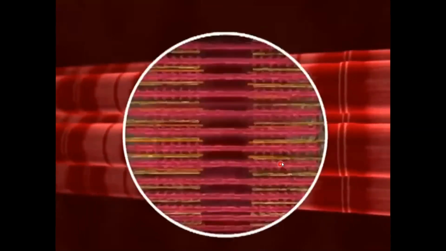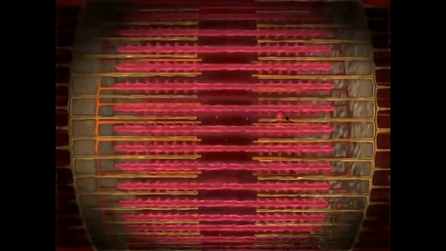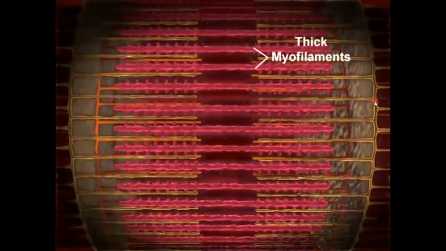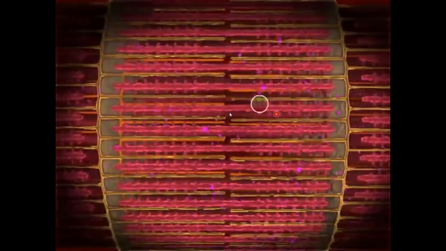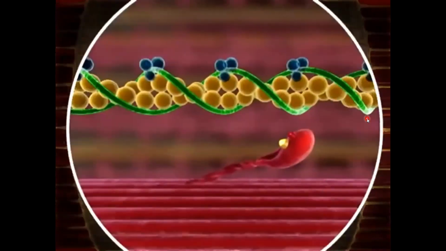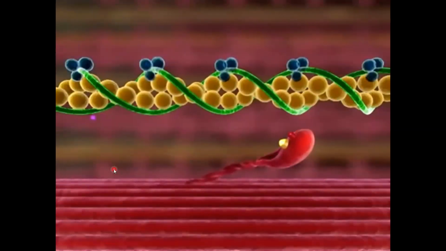That's the sarcomere. So the red color is the thick filament, and this yellow is the thin filament. And this is the Z line. This is one Z line, and this is one Z line. During the muscle contraction, the myosin head will be pushing the actin towards the center. So the sarcomere length decreases. So here you can see the calcium is coming. Once the calcium comes and binds with the troponin C, you can see this is troponin C.